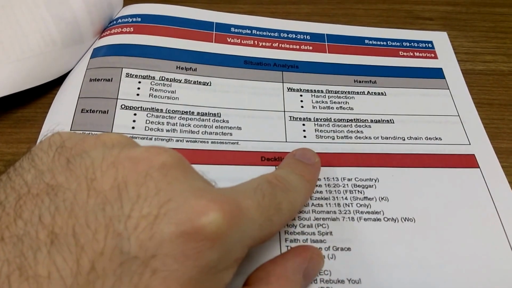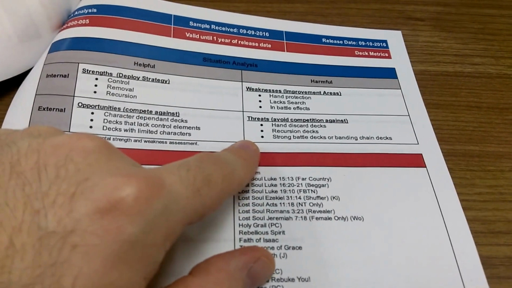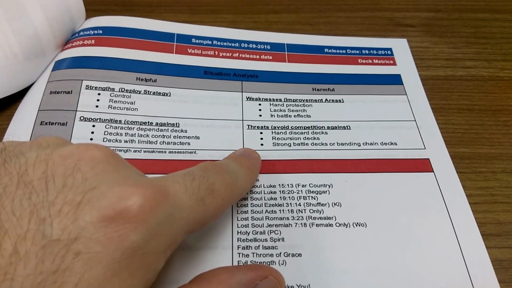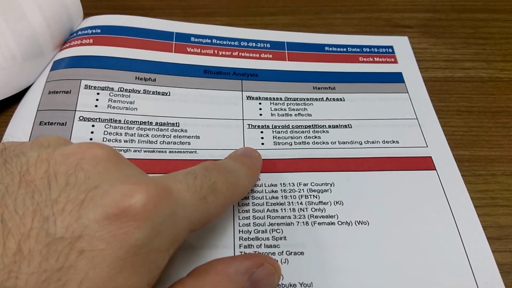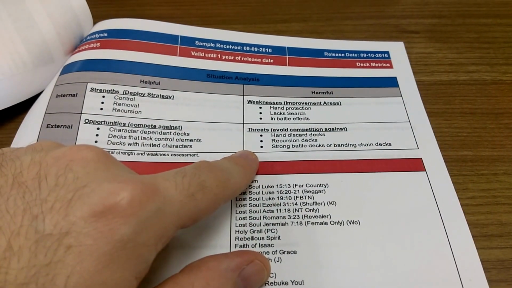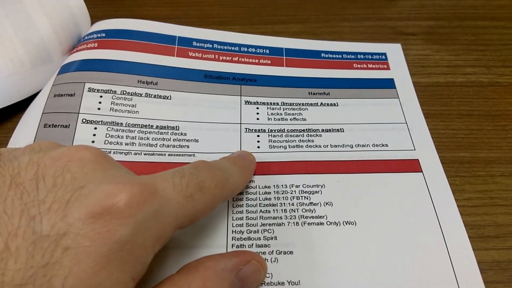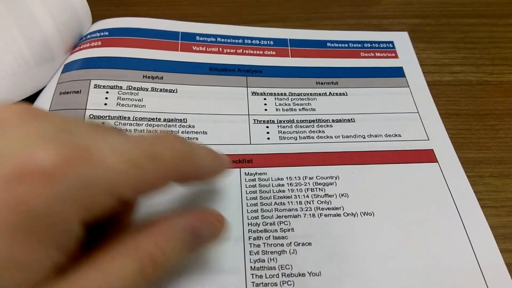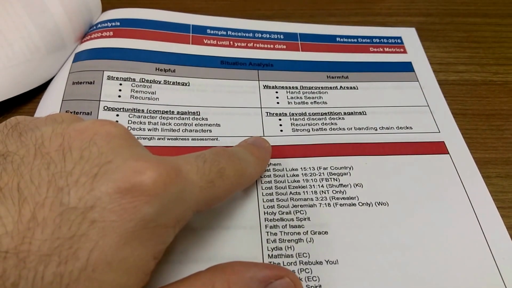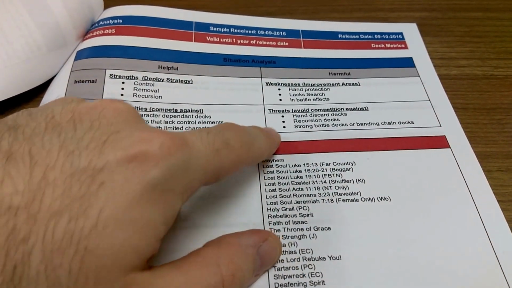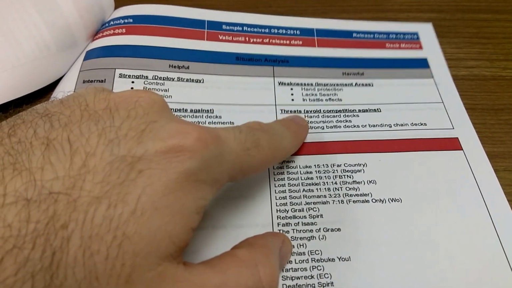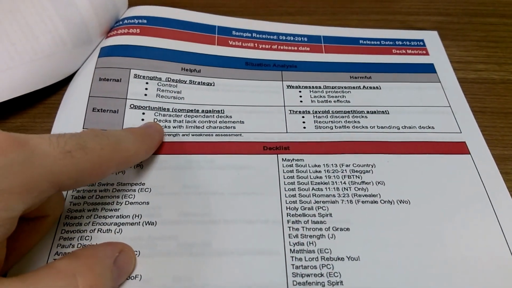But then threats to the deck, externally, where you're opposing other players or facing other decks, where you want to avoid this, in a competitive atmosphere, are decks like hand discard decks, other recursion decks, and decks that have strong in-battle effects or rely on banding chains, because this deck doesn't have too many answers for these sort of concepts. So the player that plays this deck, these are things they want to avoid. These are things they want to capitalize on.